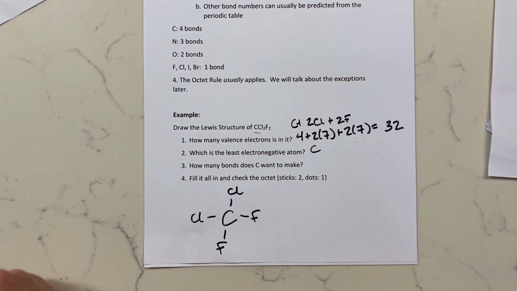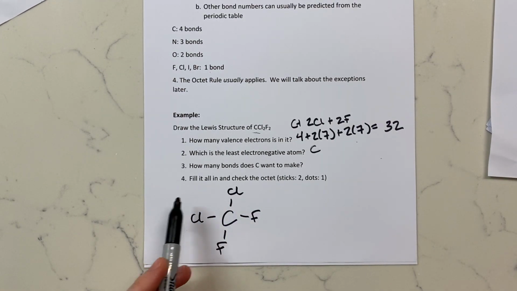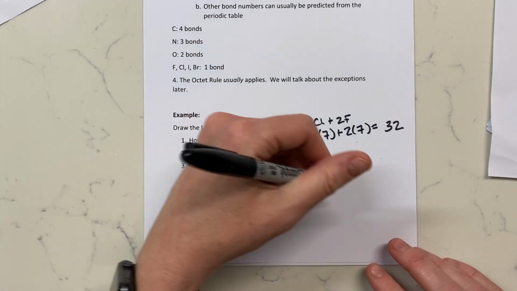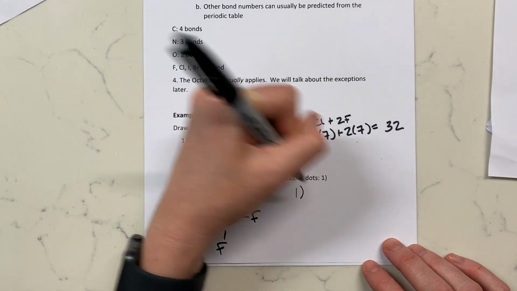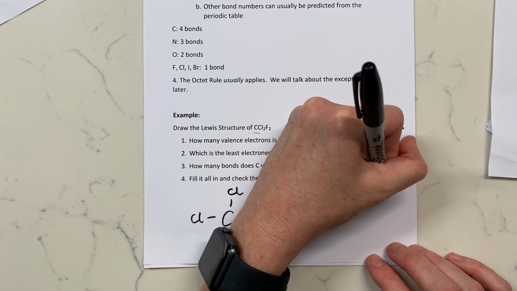We'll get into when it matters where you put things, and that is when you have a double bond somewhere, or a triple bond. Okay, so now we're good, but it says fill it all in and check the octet. Well, there's a few things we want to do. We want to make sure we have an octet.